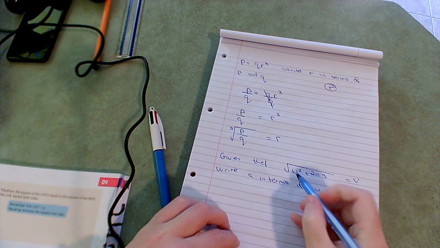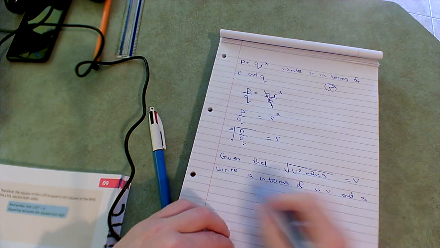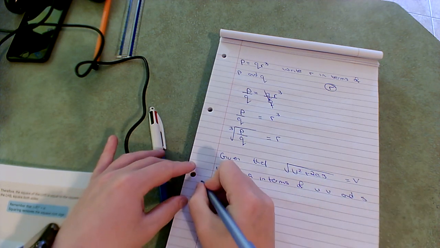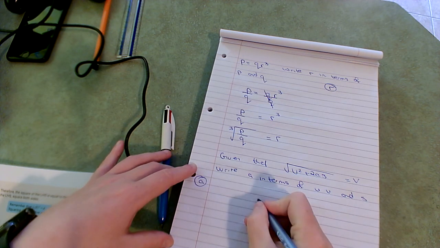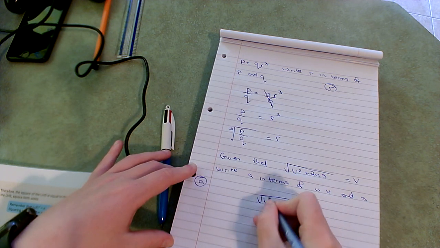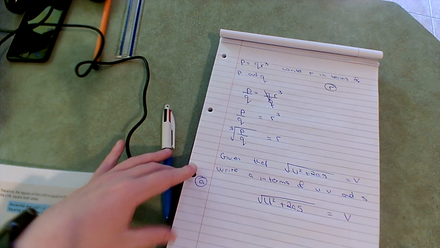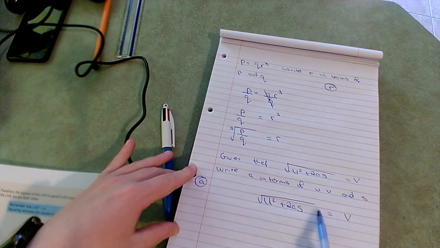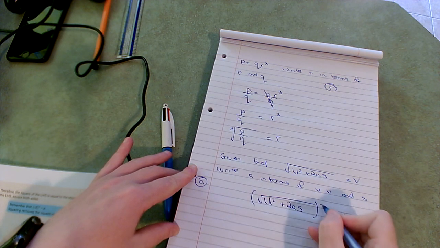One last example. I have given that the square root of U squared plus 2AS is equal to V. Write A, so I want A on its own in terms of U, V and S. So I have here the square root of U squared plus 2AS is equal to V. The first thing I need to get rid of is my square root sign.